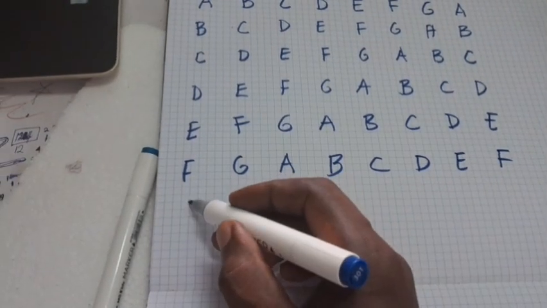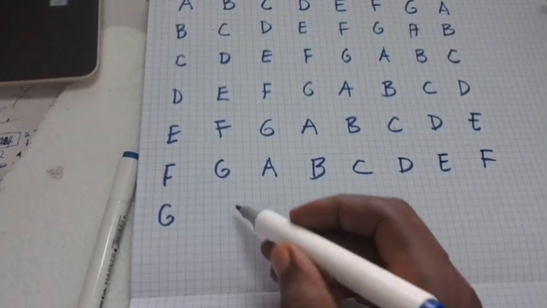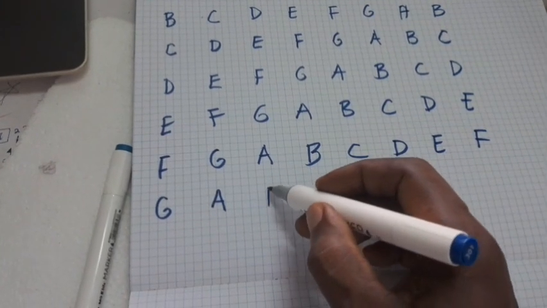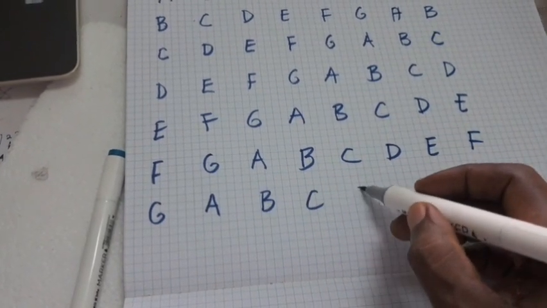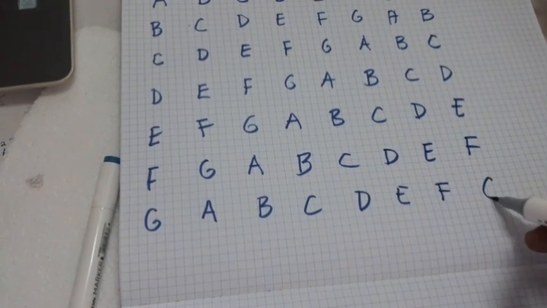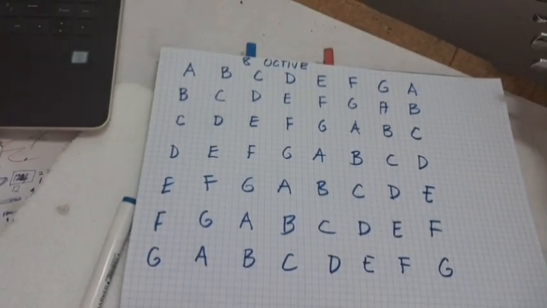If you have G, you go to G, then A, B, C, D, E, F, back to G.